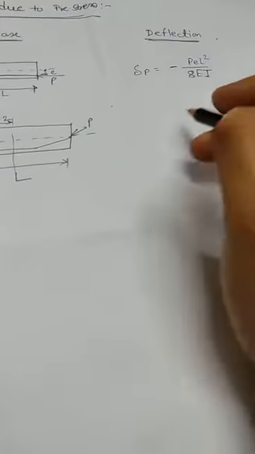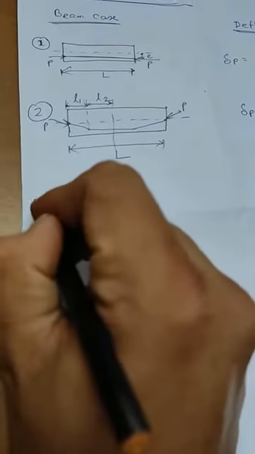Then the deflection value would be minus PE by 6 EI into 2 L1 square plus 6 L1 L2 plus 3 L2 square.